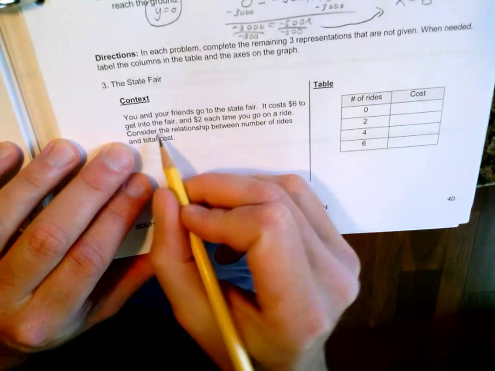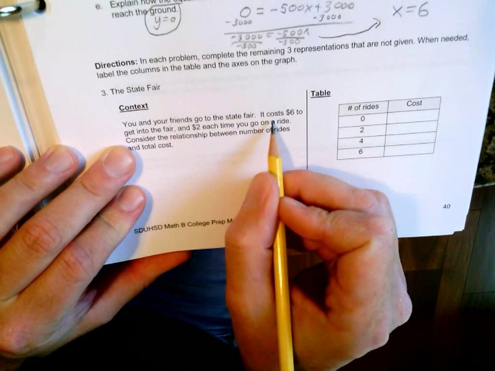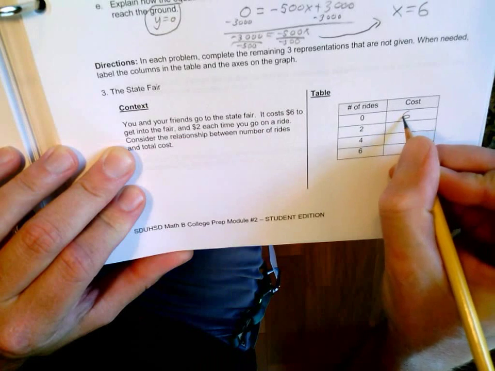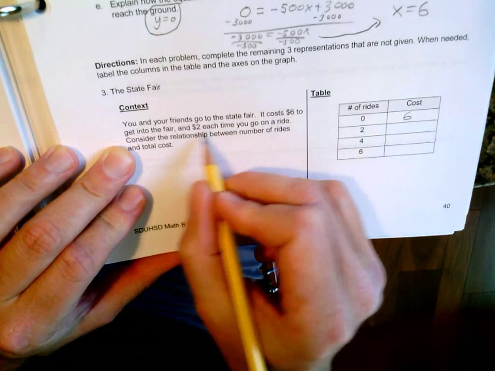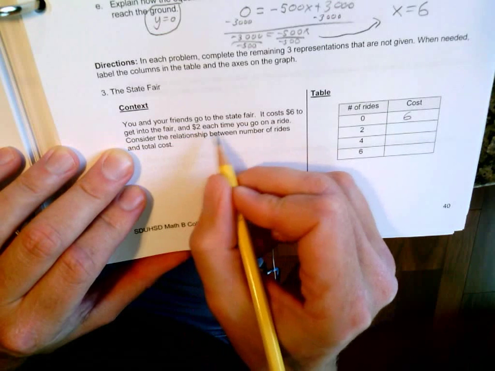Okay, so you and your friends go to the state fair. It costs $6 to get in. Right away you should know what happens. $6 to get in is no matter how many rides you do, you pay $6. And then $2 each time you go on a ride. So every time you go on a ride, it's an additional $2.